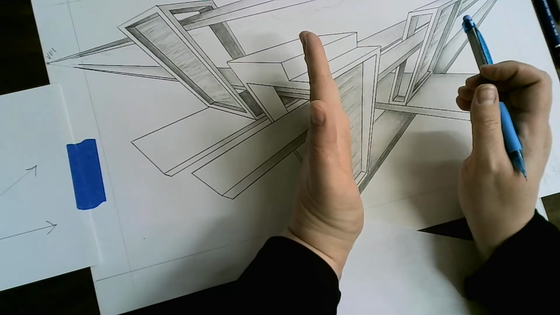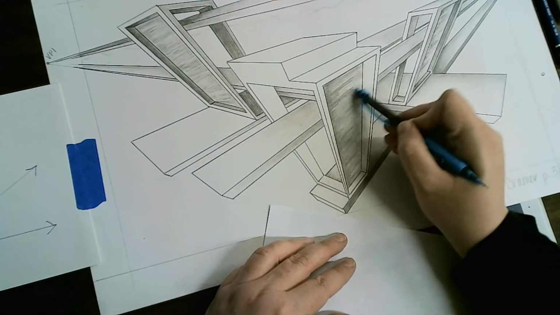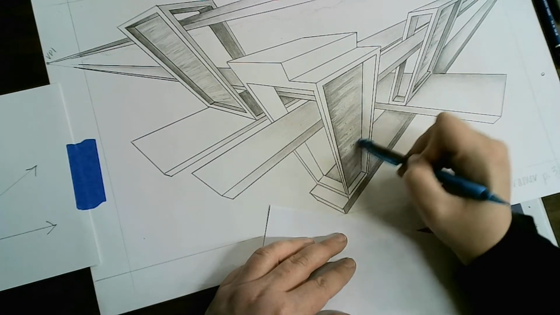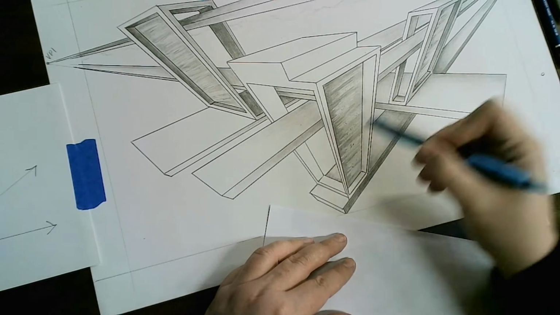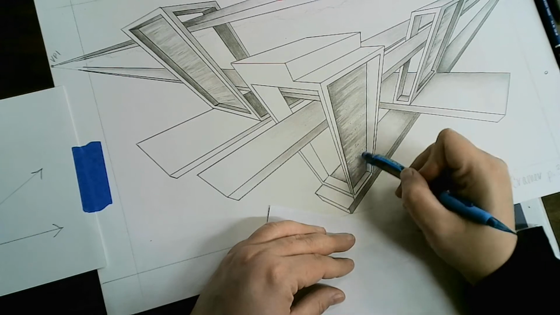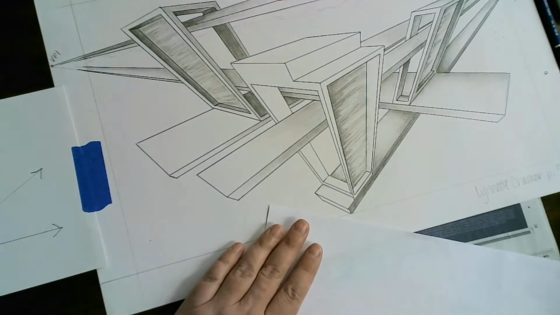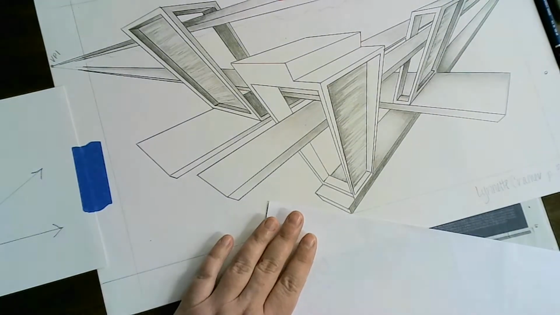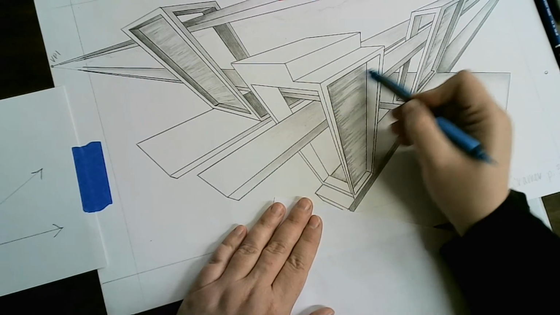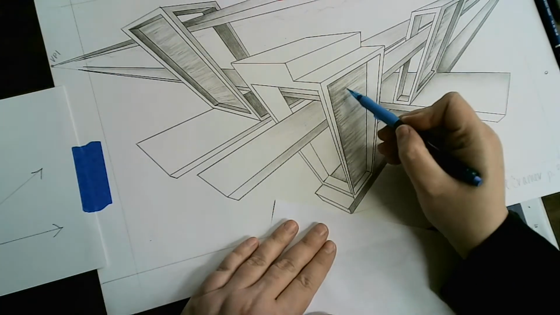So it's as if this indented part is blocking the light a little bit. And since my light source is lower, I'm going to do a little bit more further down. Be careful swiping your paper. Okay, so just to fade in the streakiness a little bit. Okay, so then I'm going to add some of my lines.